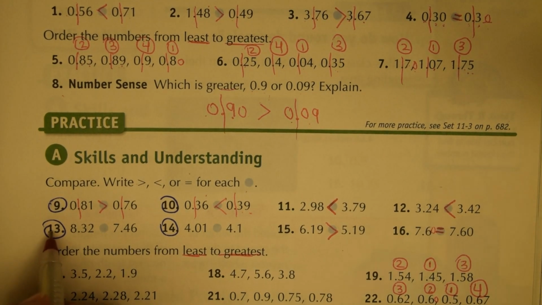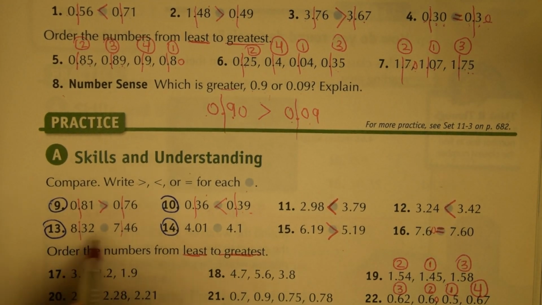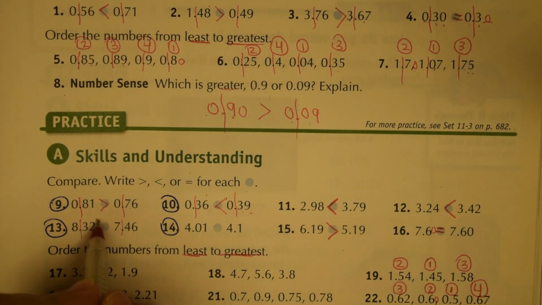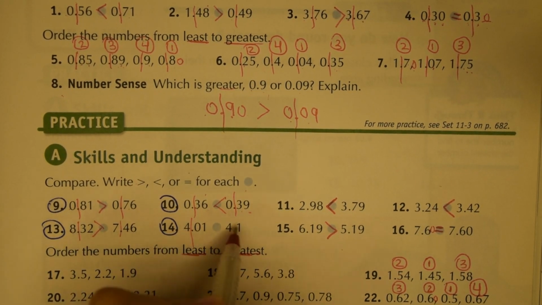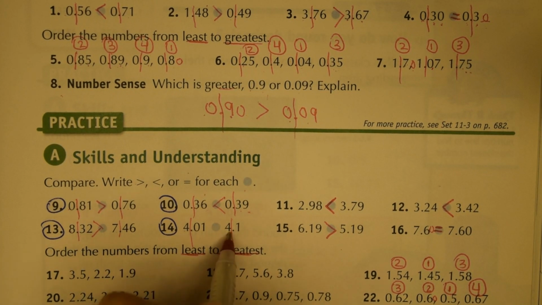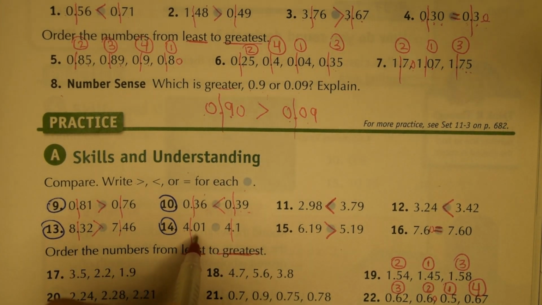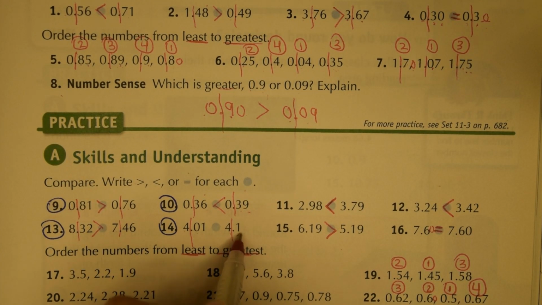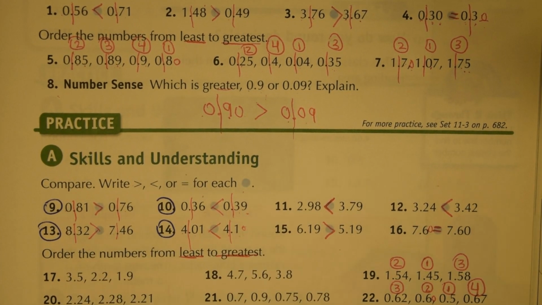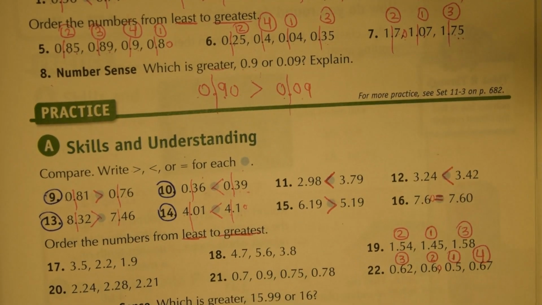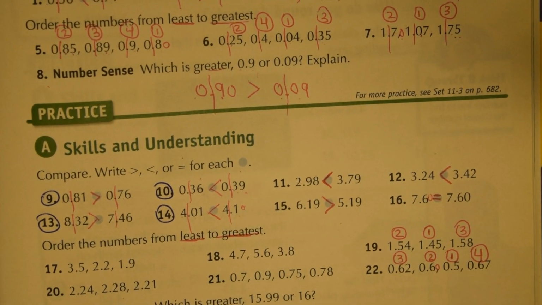Now for 13, 8, 7, 8 is greater, then I will not complete, this number is greater. Now for 14, I have 4, 4, the same number, then I will check the previous number. 0, 1, 1 is greater than the 0, then this number is greater, and here you don't have any number, so it's 0. Okay, now order the numbers from least to greatest.